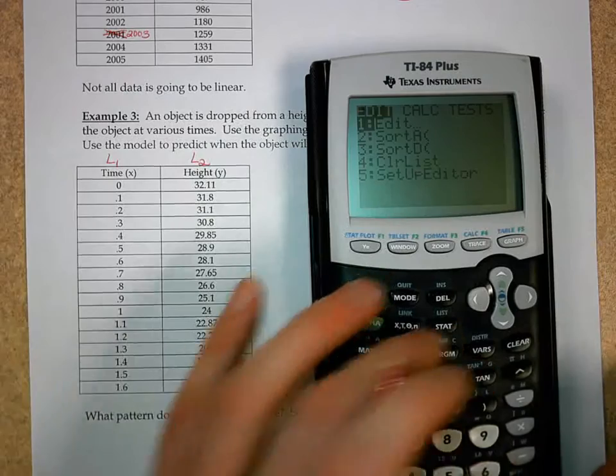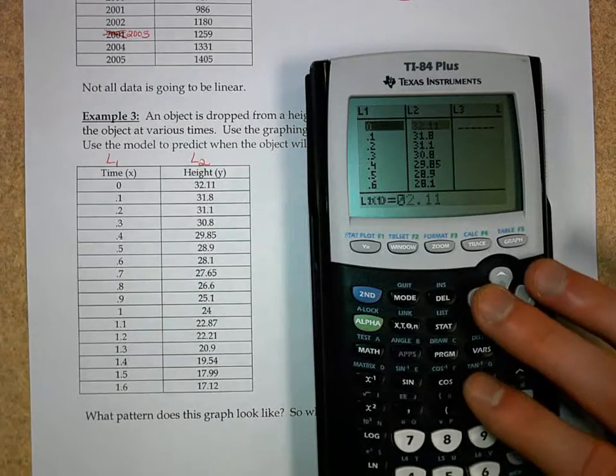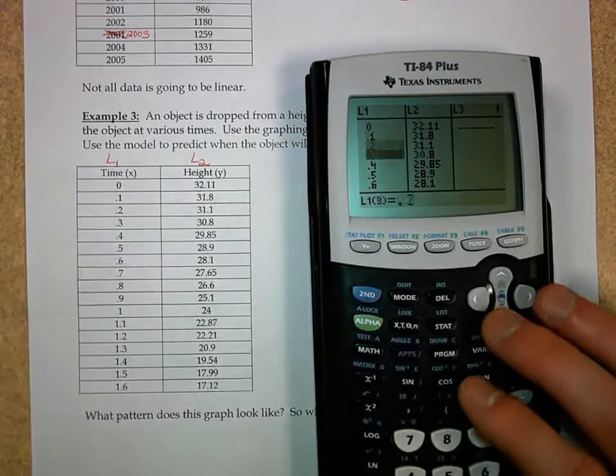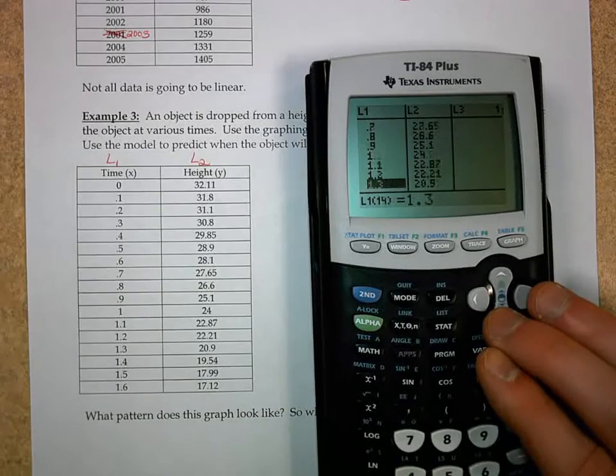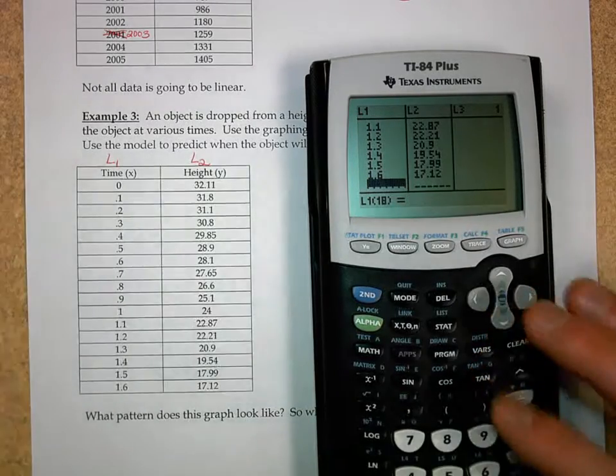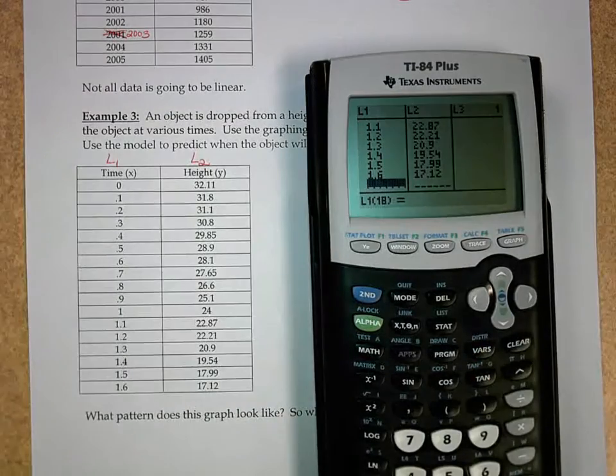So let's start by going to Stat, Edit. And I've put in all my values ahead of time, 0 all the way down through 1.6. As you plug in these values, especially with the second list, double check to make sure that you have the same number of values in list 1 as list 2. If you don't, you will get a dimension mismatch, which will cause an error down the road.